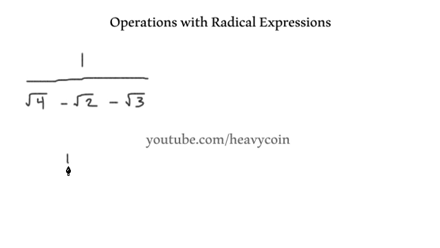I'm going to rewrite this as 1 over. Now the square root of 4 is just 2. I'm going to factor out this negative here, and that's going to leave me with the square root of 2 plus the square root of 3. If I were to multiply this back inside, we would end up with this here, right?